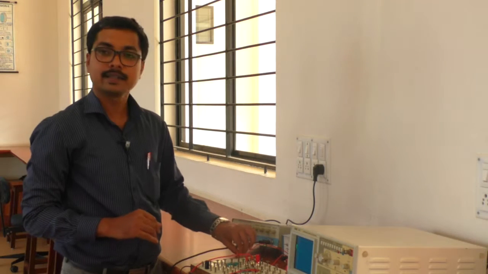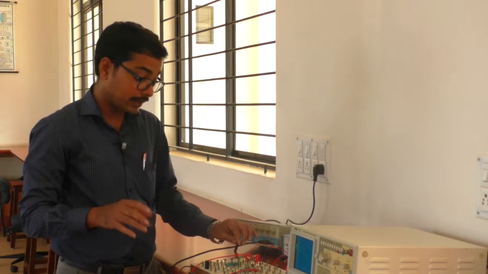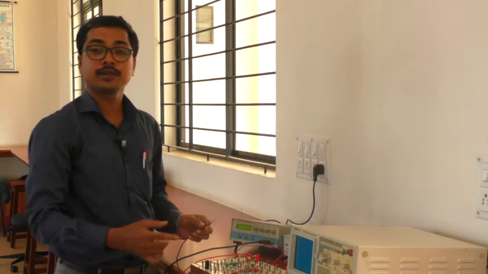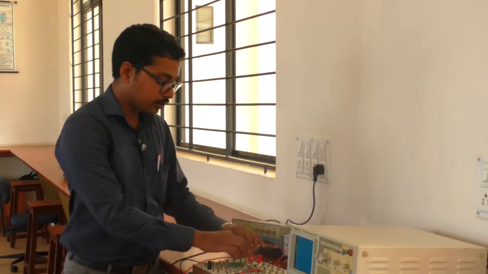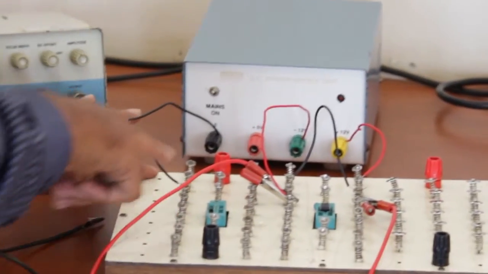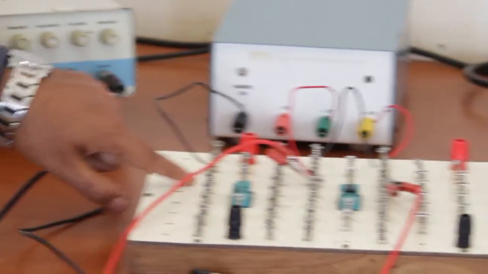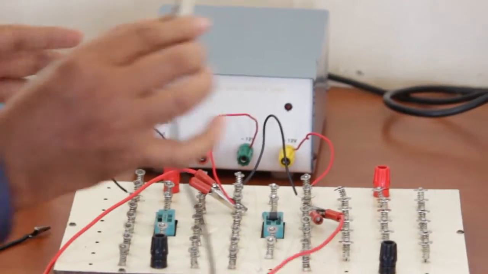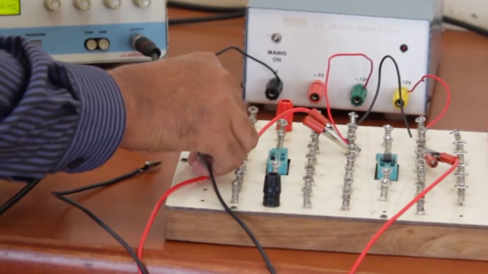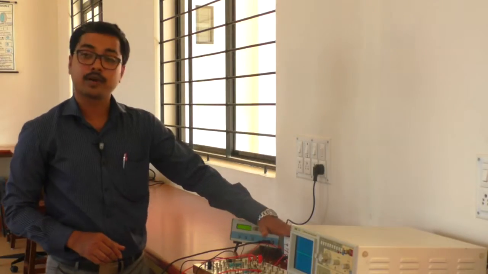The remaining part is taking the referral ground. This IC does not require any ground, but we have the black probes, that is the negative terminals of the probes, which require ground. So I am taking one independent node. This is an independent node right now because the IC is connected here. It is not connected to anything, it is just a node or a point. I am connecting the negative terminal of the probes to this particular ground pin. So this ground is established from the power supply itself. So the circuit is almost done.